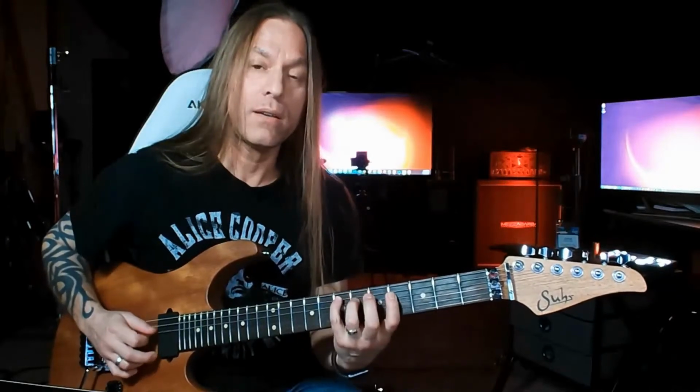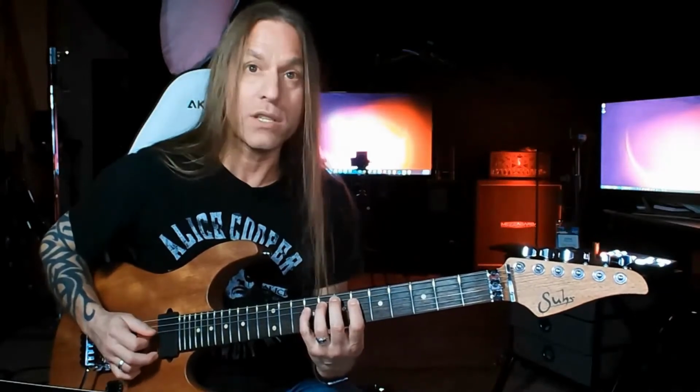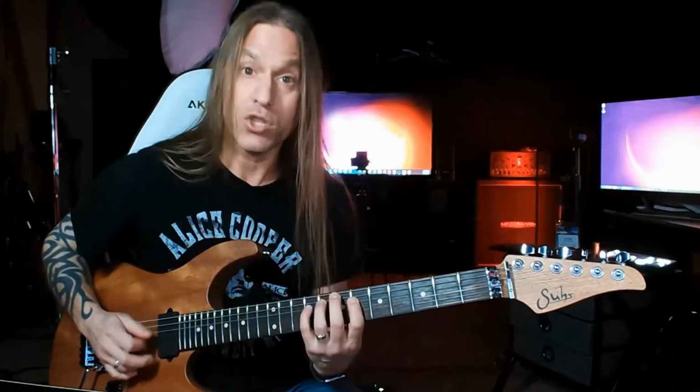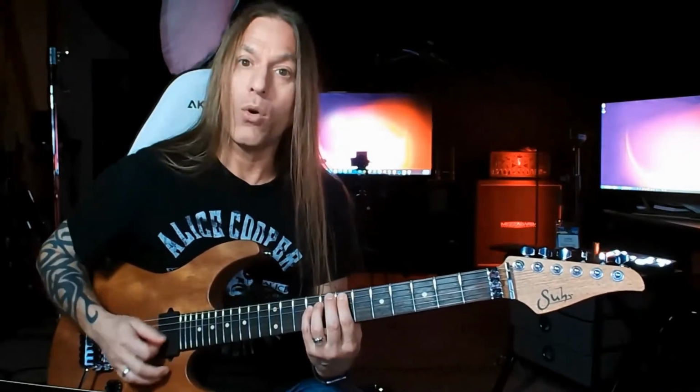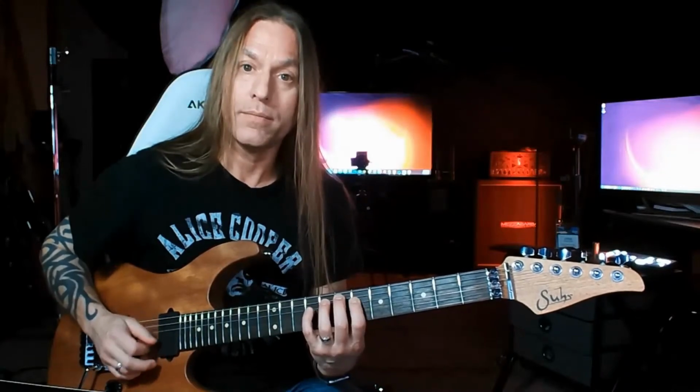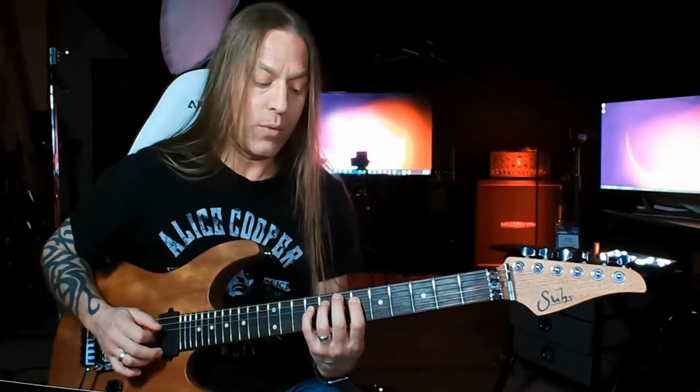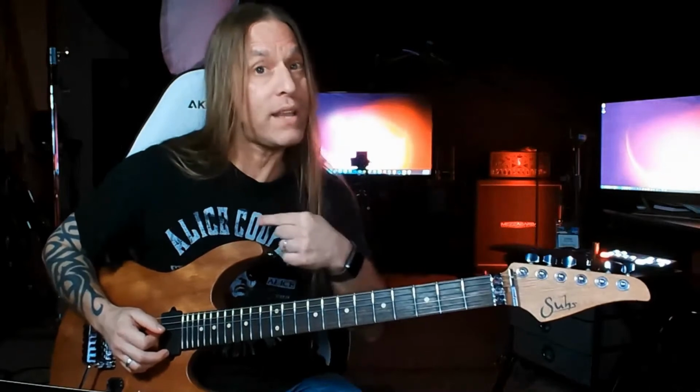If we listen, it's the same notes. It just looks different. So this one is really nice when I want to play over the top of this chord. And then what I can do is learn how to play to the right of this chord too.